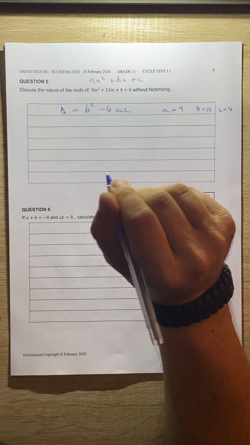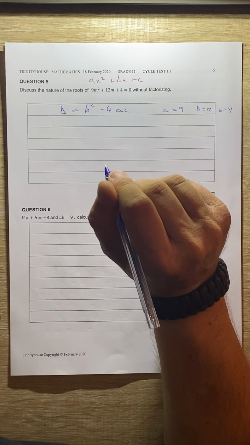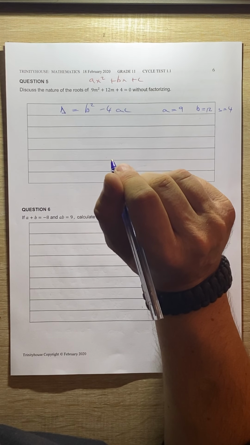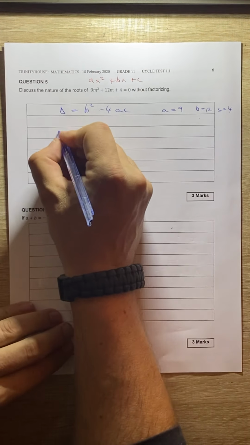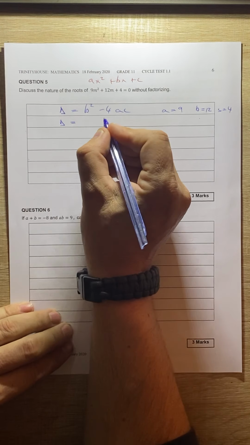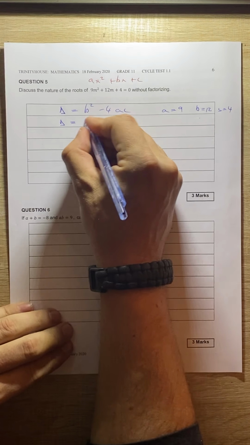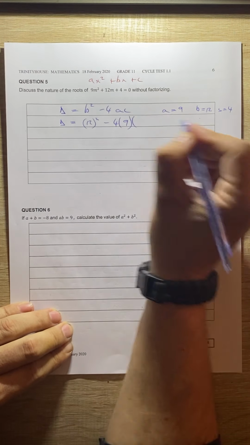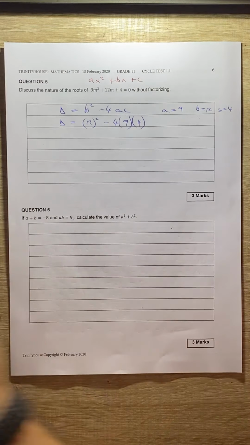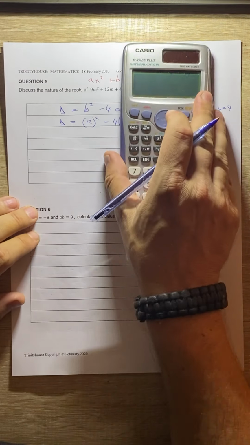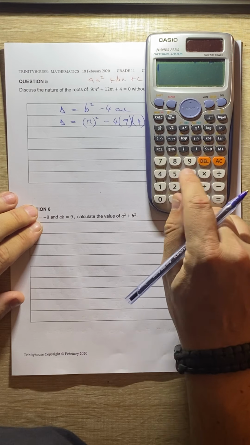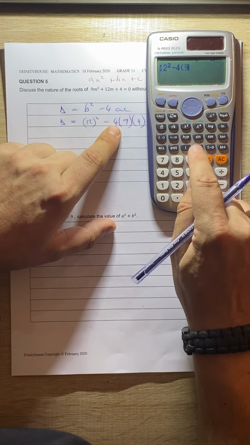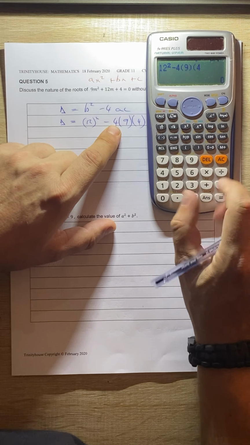So I'm just going to plug that into our nature of roots formula, and then we can discuss it. Okay, so we get delta is equal to, our b is 12, squared, minus 4, our a is 9, and our c value is 4. Now we can just put that on the calculator and we can see what we get. So 12 squared minus 4 times 9 times 4, and we get 0.